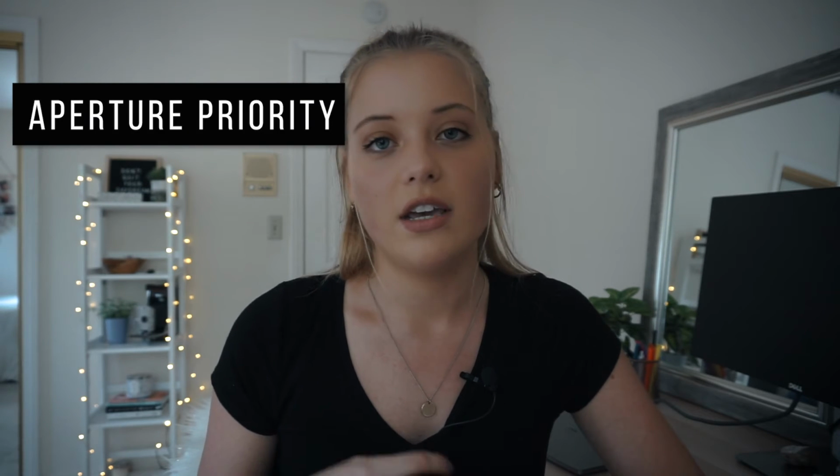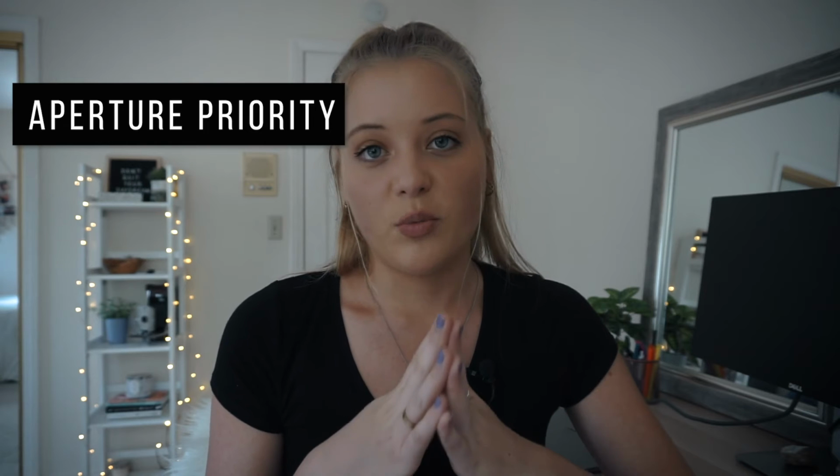Now you'll probably also see something that says A or AV, and this is to control your aperture. So this is aperture priority, great for portraits. You will determine what aperture you want to shoot at, and then the camera will choose your shutter speed. So if you just want to focus on the aperture, as we talked about, you want a lower aperture for portraits or higher if you're doing landscape or something. You know what aperture to use. Let the camera do the rest for you.